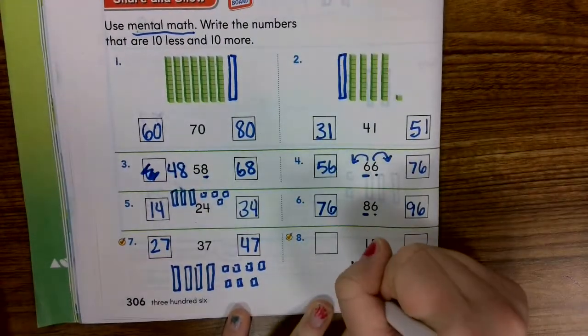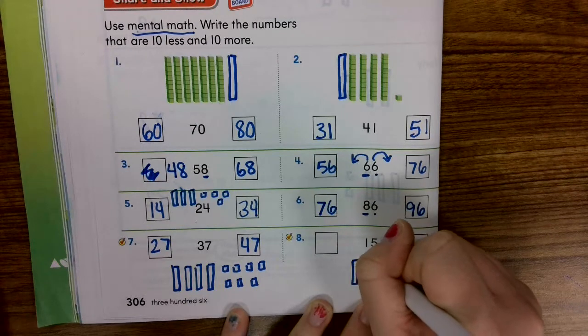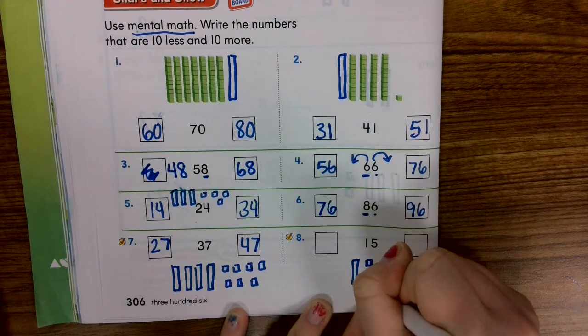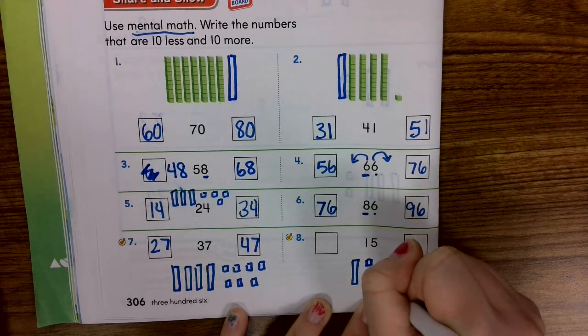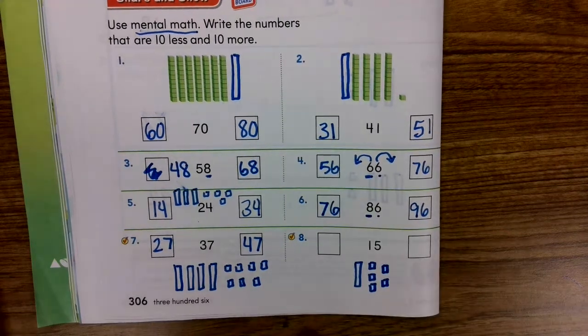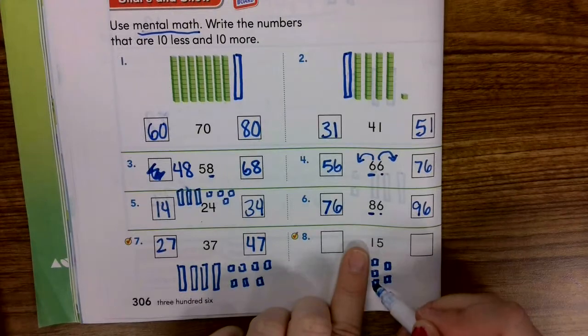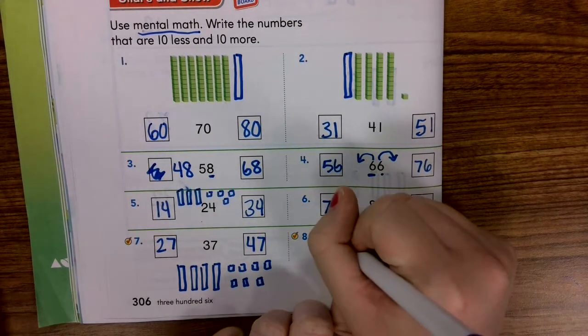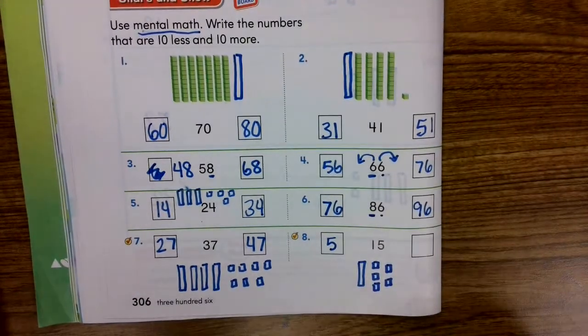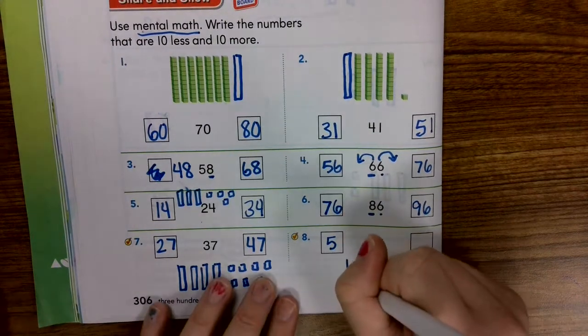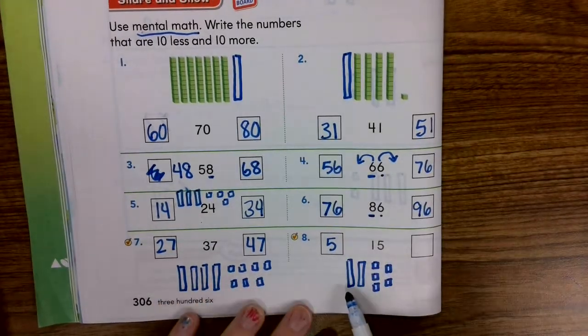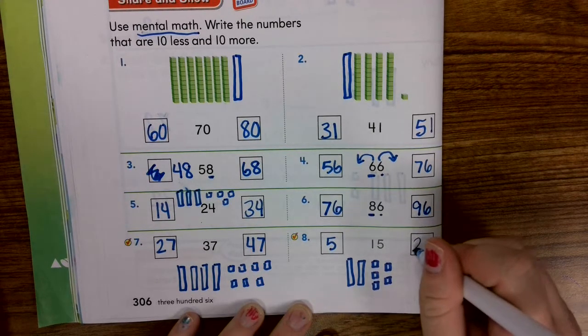All right, so let's do 15, 10, 11, 12, 13, 14, 15. So 10 less, we just take this 10 away and we have 1, 2, 3, 4, 5. We want 10 more, we're going to add one more 10 and we're going to count. 10, 20, 21, 22, 23, 24, 25. All right.